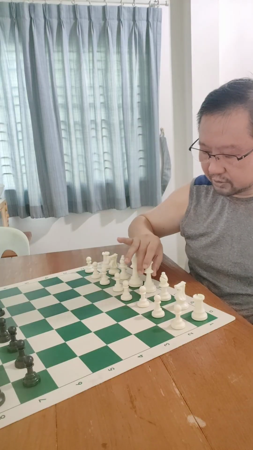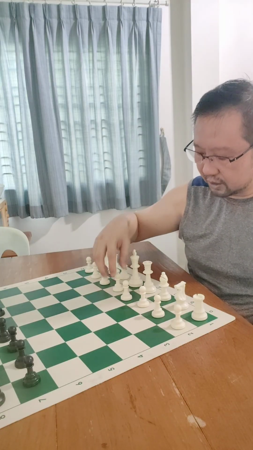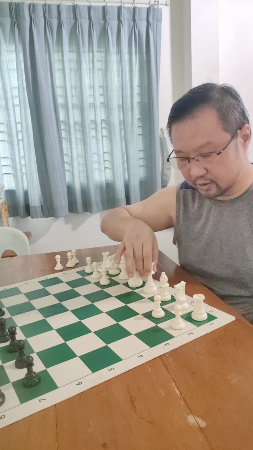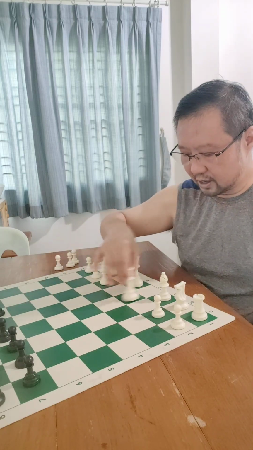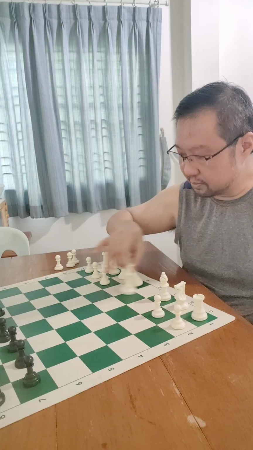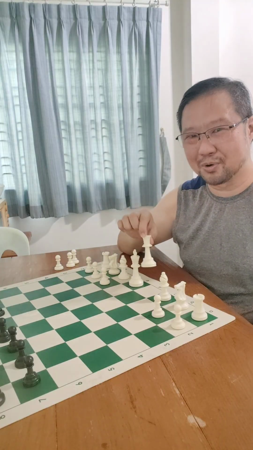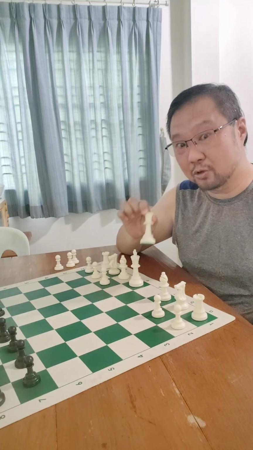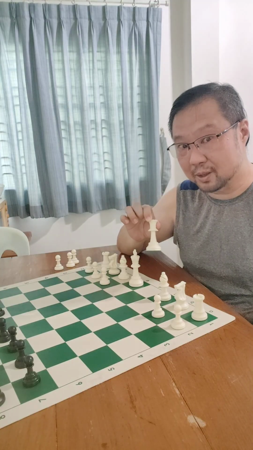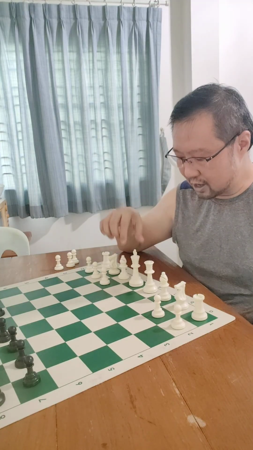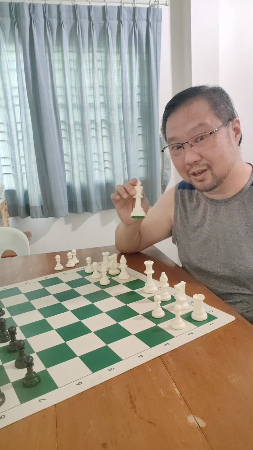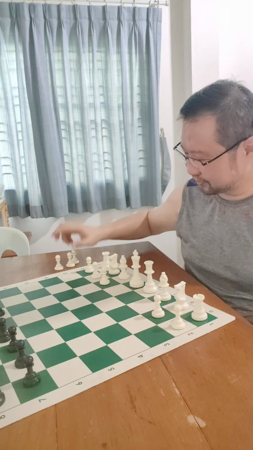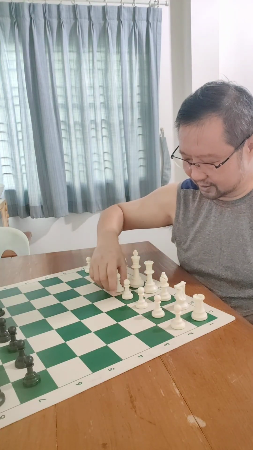So basically the queen can move in a mixture of a rook, so it can move forwards, backwards, left or right. It can also move diagonally like a bishop. So it's like a combo, rook and bishop. So in one sense, the queen is the most powerful piece in terms of its movement. But in terms of importance, it's second to the king, because if you lose your king, you lose the game.